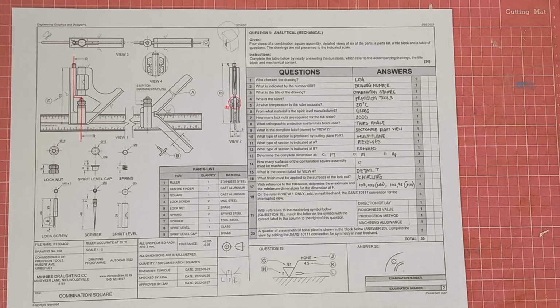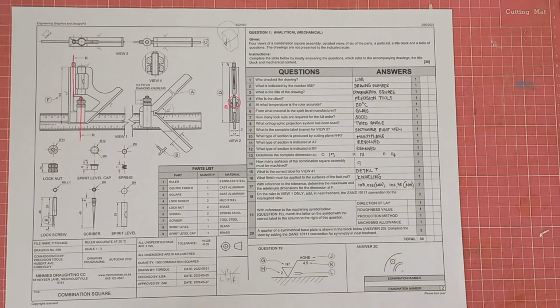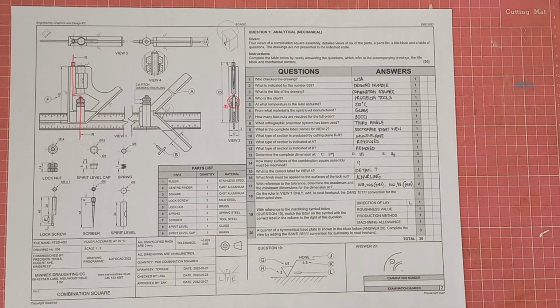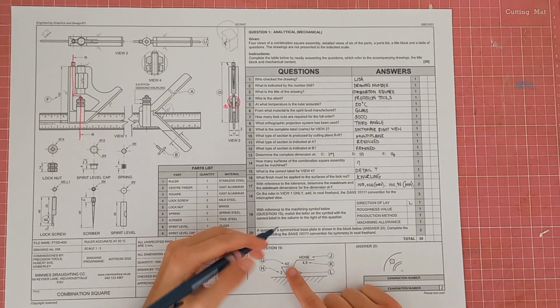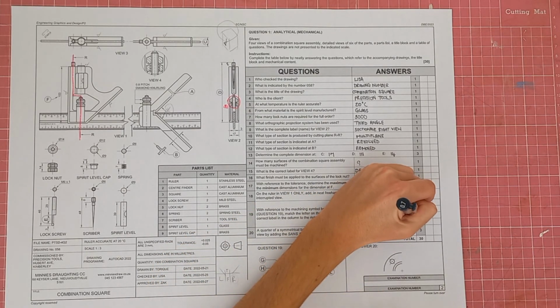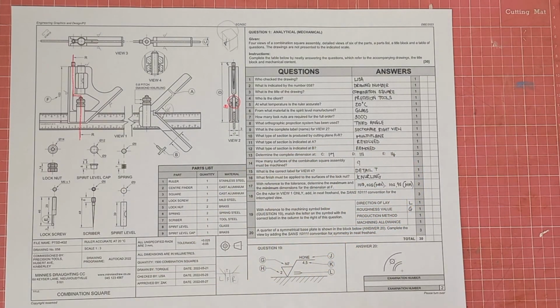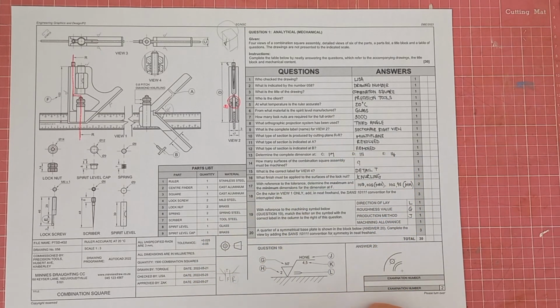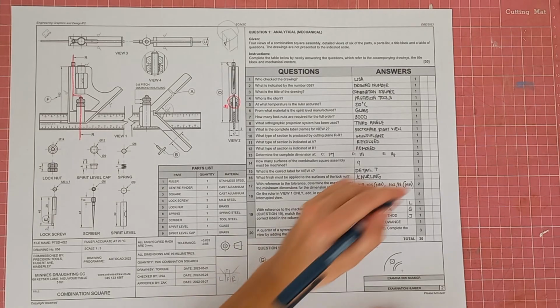So direction of lay will be L, because that is the symbol for direction of lay. So you're going to say L. Then it says roughness value, and your roughness value is G. Okay, then they want your production method. Your production method will be J. Okay, and the last one is machining allowance, and that is H.